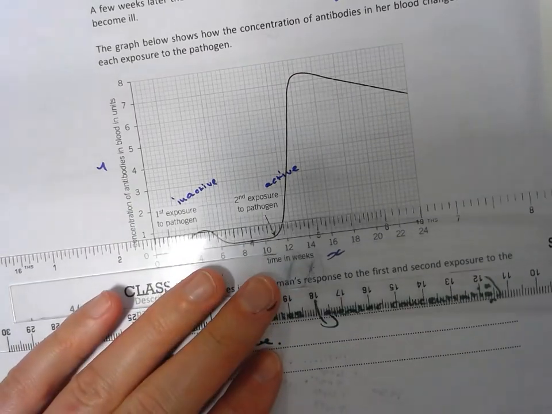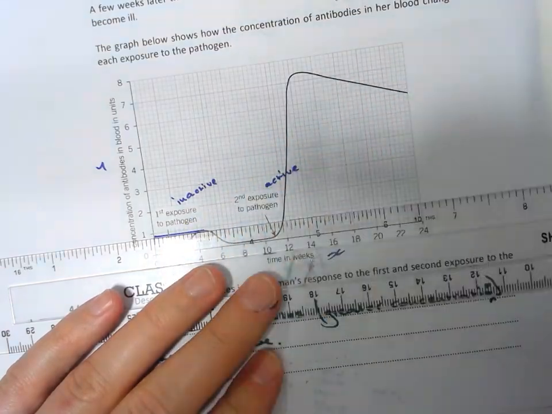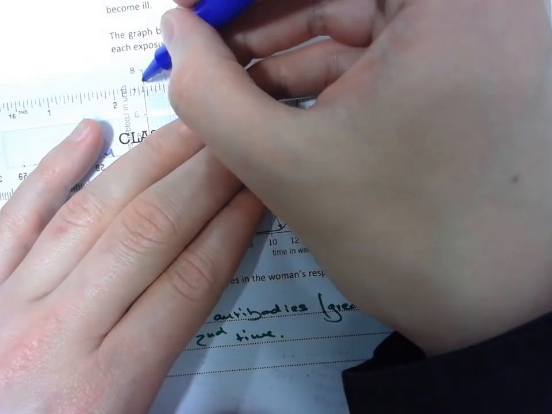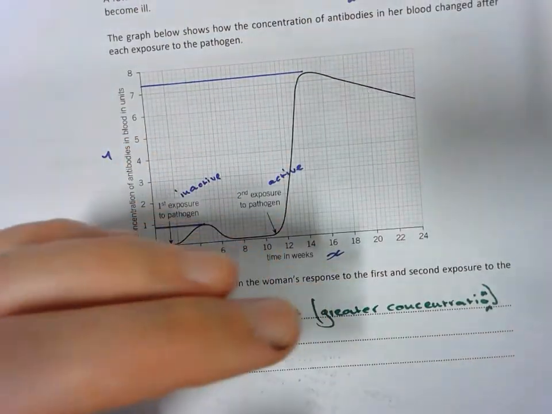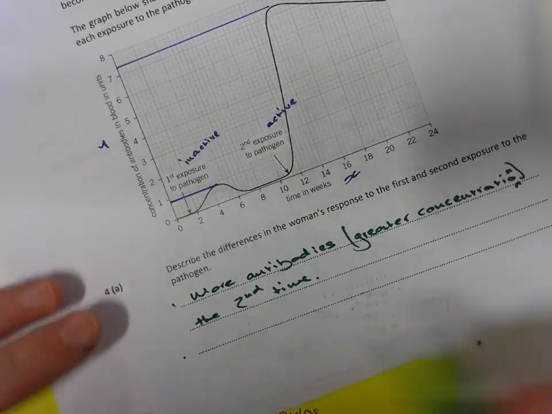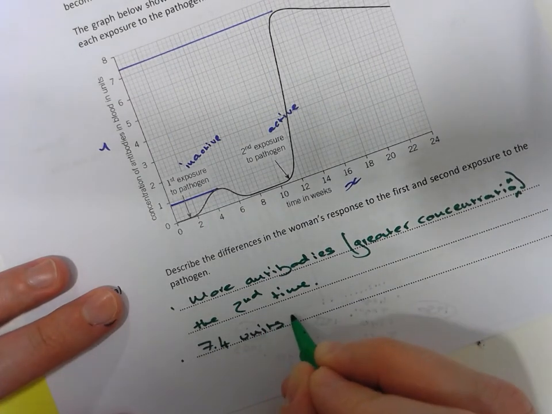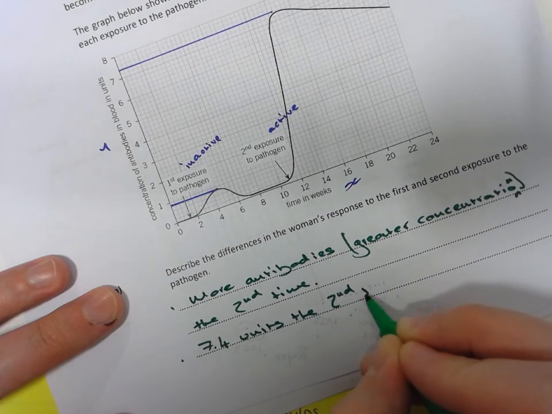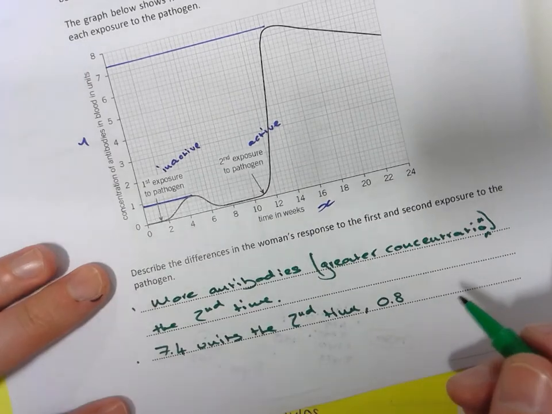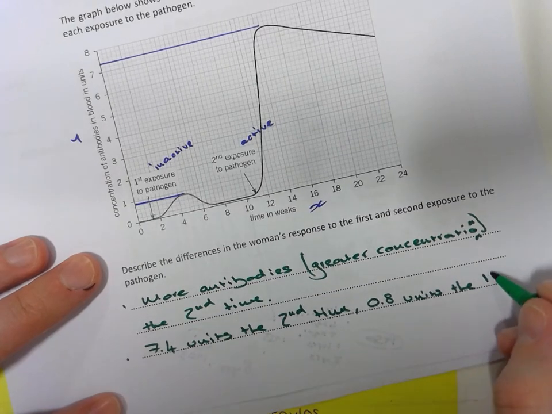we can say that it went to 7.4 units the second time, and 0.8 units the first time.